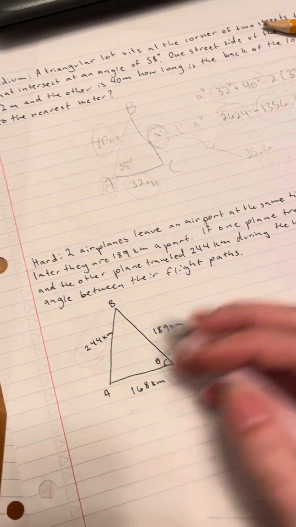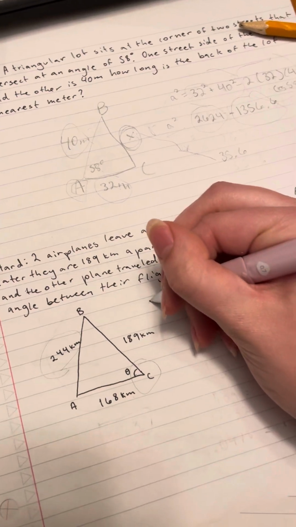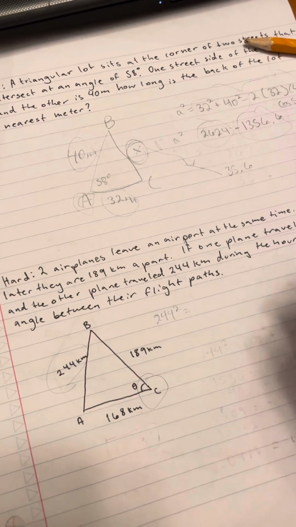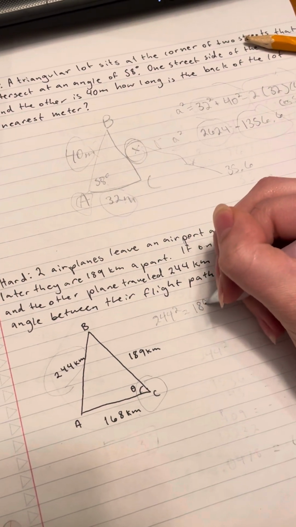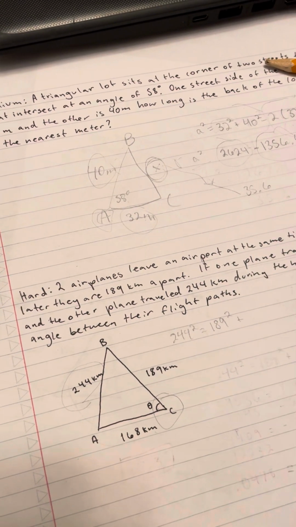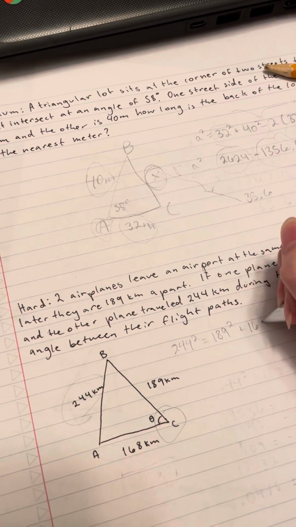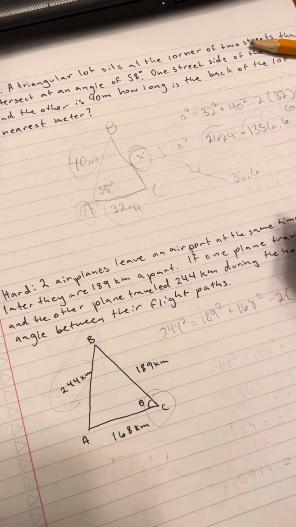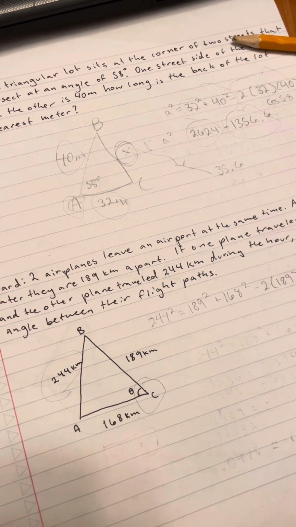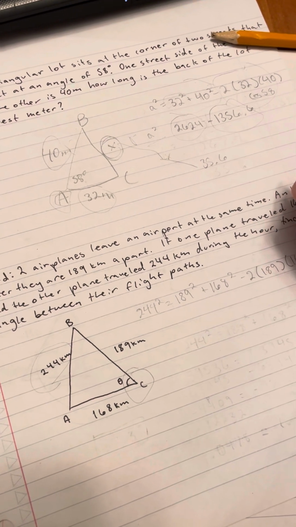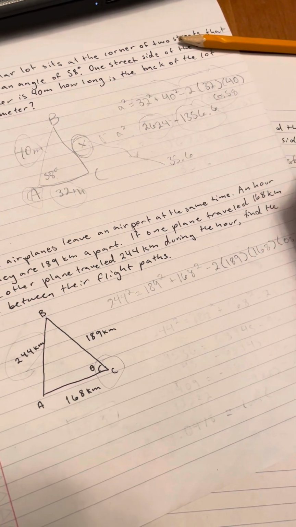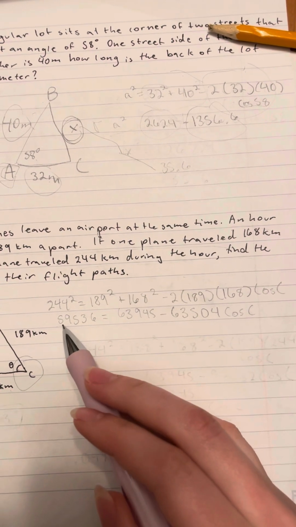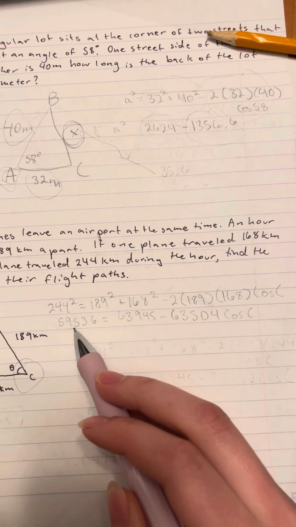So then if this is side c, we plug it in. 244 squared equals 189 squared plus 168 squared minus 2 times a again times b again times cosine C. So once you simplify that, you get 50,000.